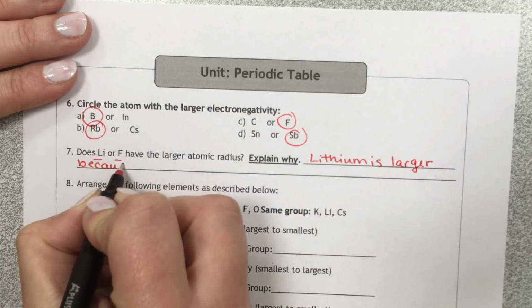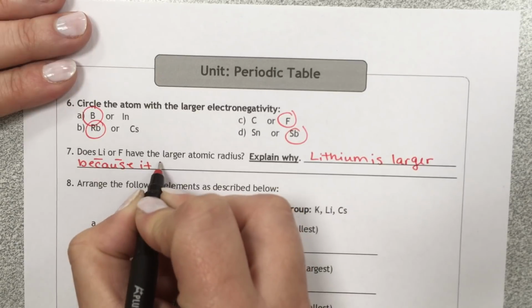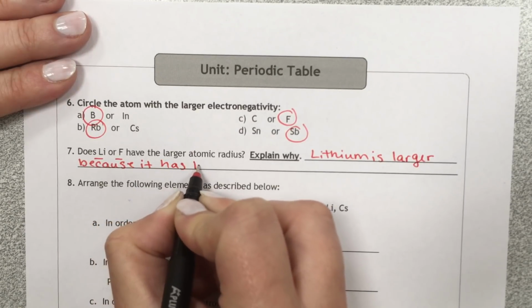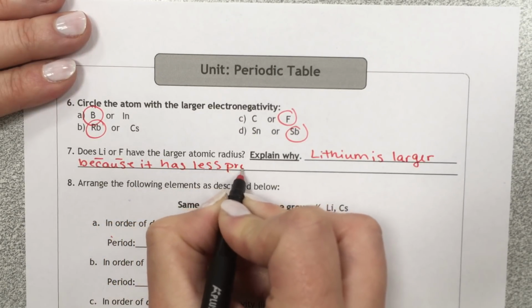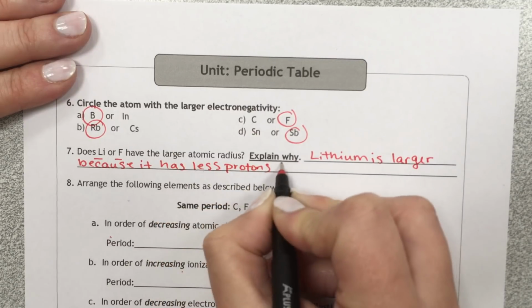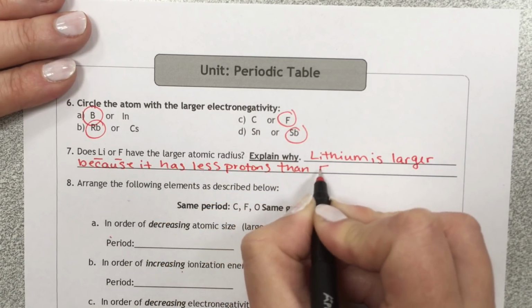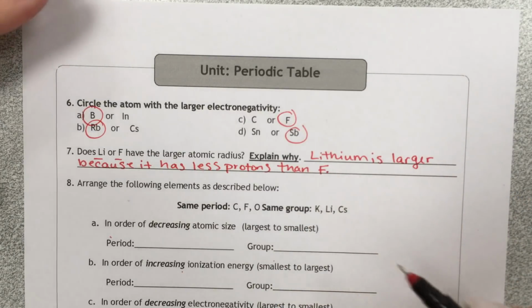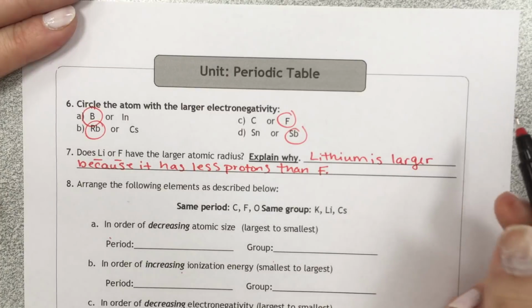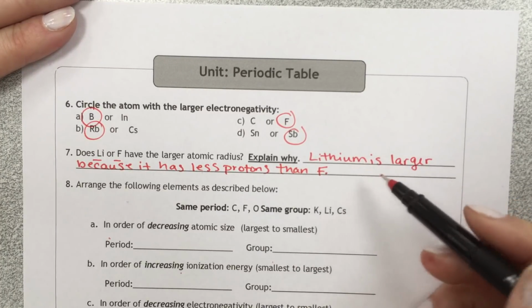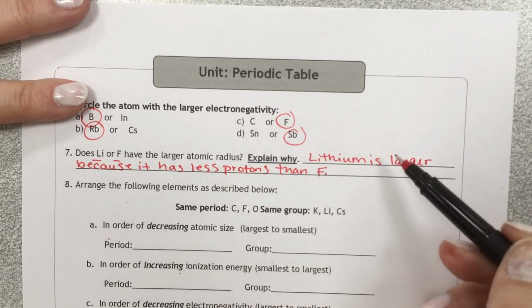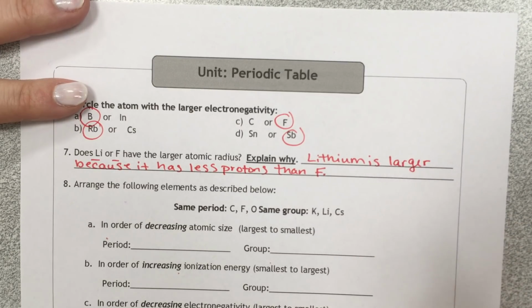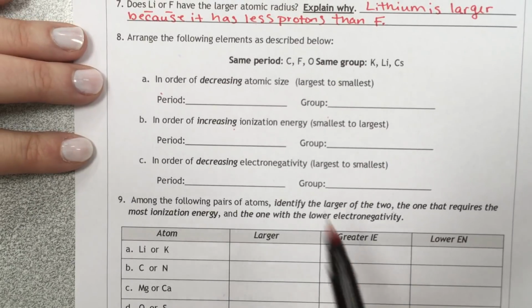Because it has fewer protons than fluorine. So lithium's nuclear charge does not have as strong a pull on those electrons. Because lithium has fewer protons, it's not pulling those electrons in as much. Okay, moving on, we're almost done.